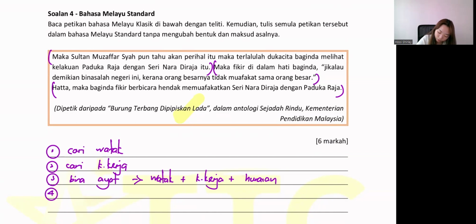Then number 4, semak tata bahasa. Semak bahasa lah. So for this one, what is it? This is the penyuntingan.